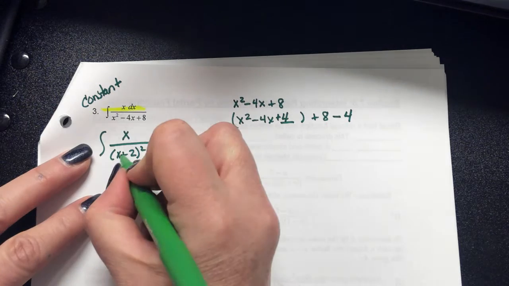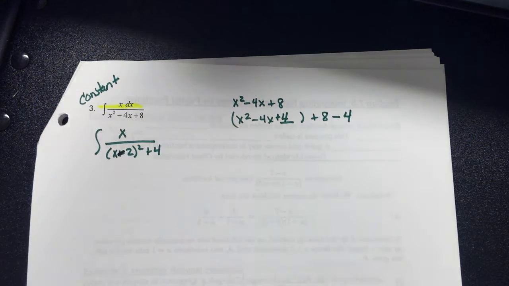Should be an x minus 2. Should be an x minus 2. Sorry about that. So any questions on what I've done so far?